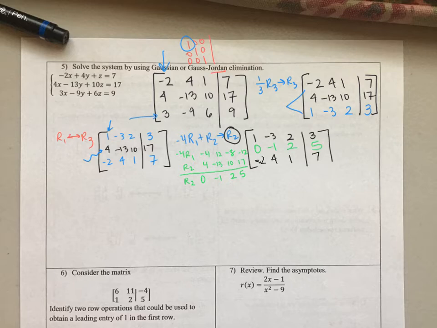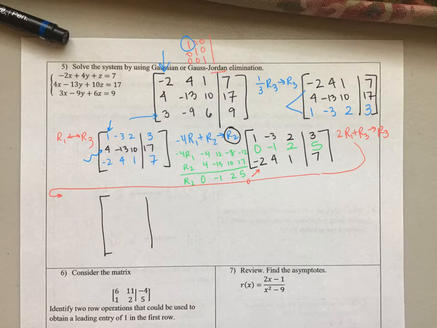So then the next thing that I want to do is get rid of, let me make this a little bit better first. This was -2. Okay, we want that guy now to become a 0. And so we're going to need a +2. So I'm going to take +2 times row 1, add that to row 3 to make my new row 3. My matrix will still have the same row 1 and 2, since row 3 is the only thing that's changing. So row 1 is 1, -3, 2, 3. Row 2 is 0, -1, 2, 5.